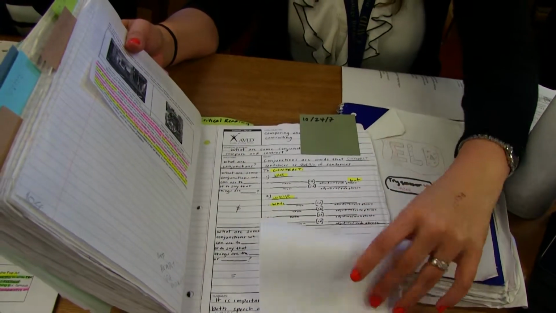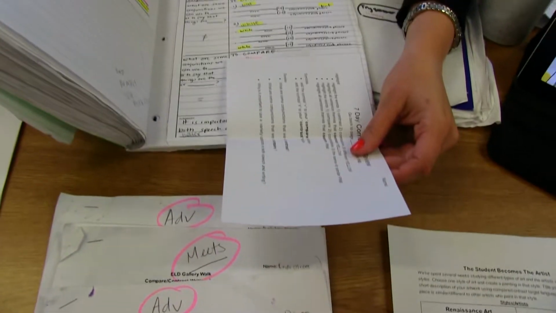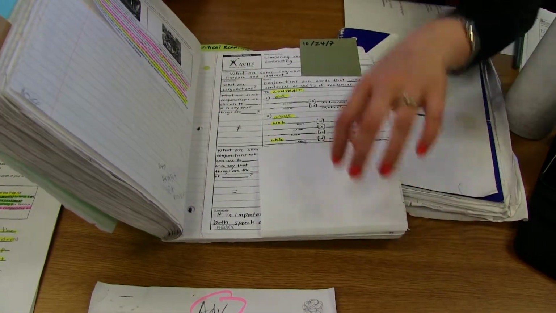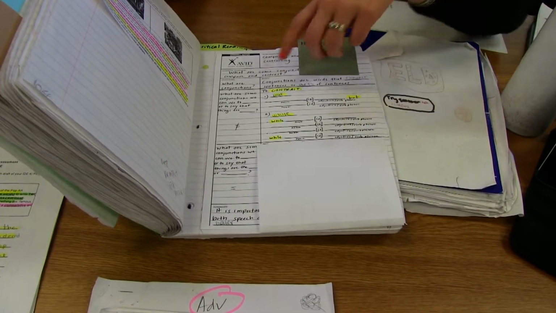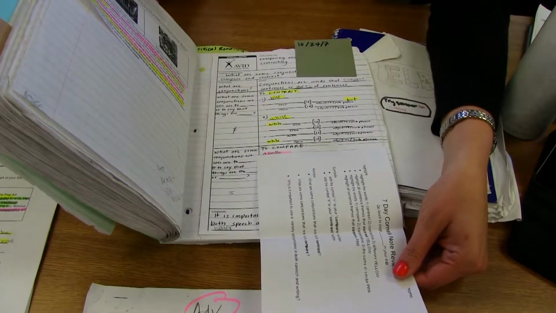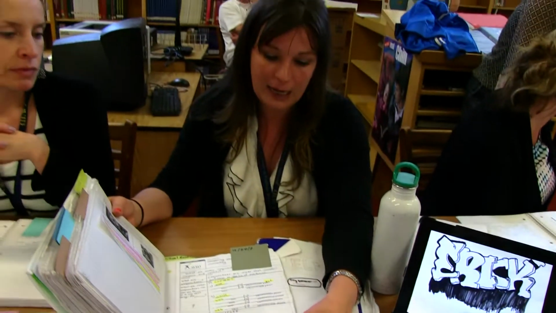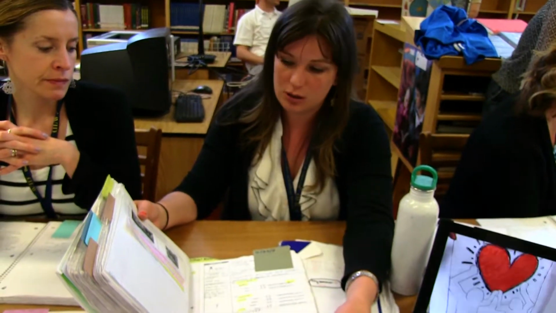Cornell notes. A lot of times for my ELD kids, I have them do fill in the blanks so they don't have to do as much writing. And then they go back and highlight and add symbols as part of a 10/24/7 review. This was a 7-day Cornell note review where they had to go back and highlight, add some symbols, and answer some review questions.